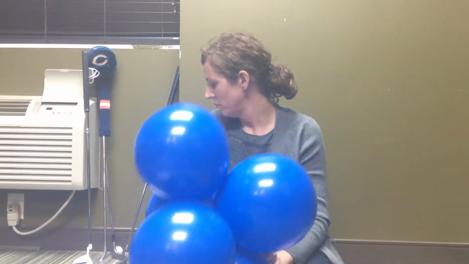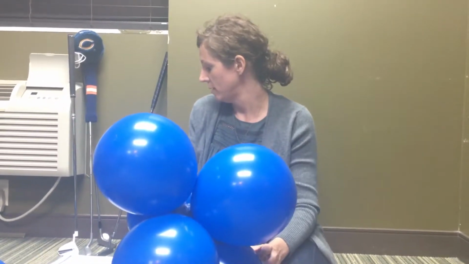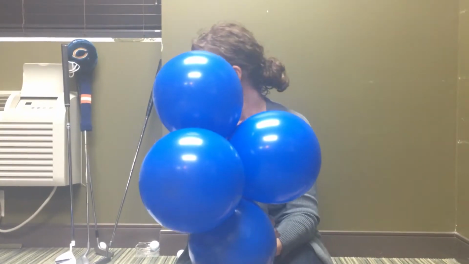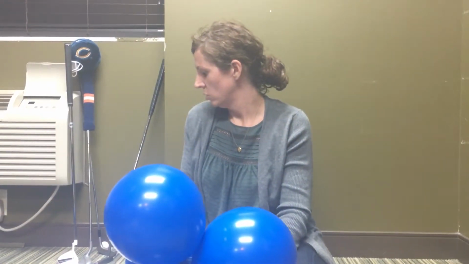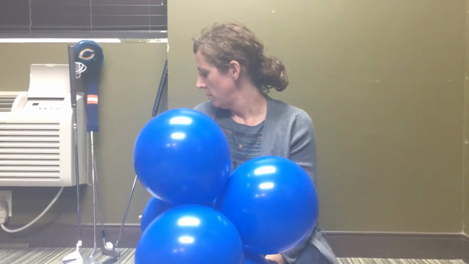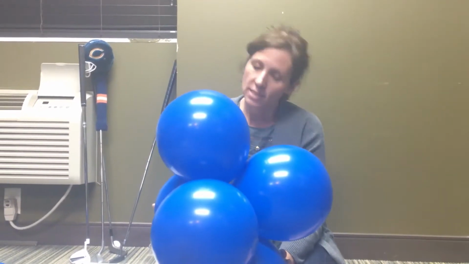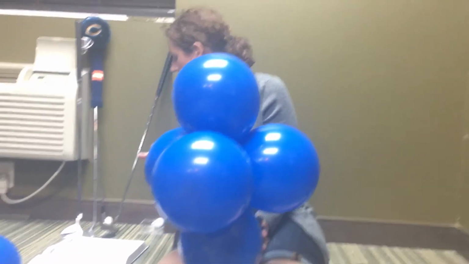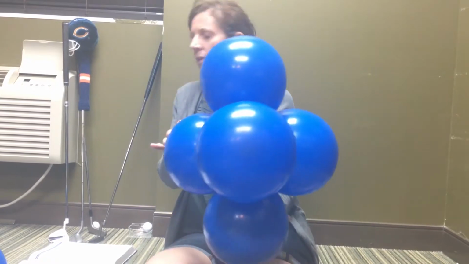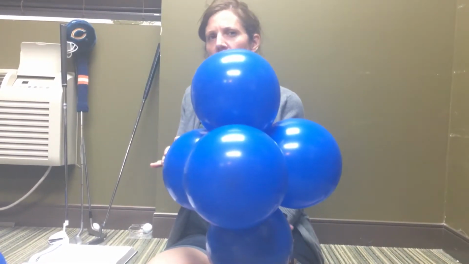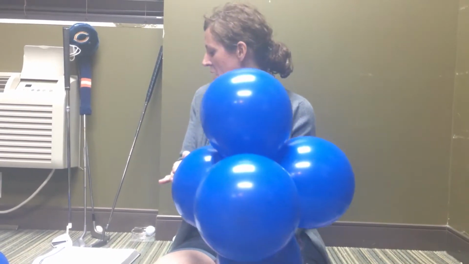An AB4 type of molecule would be SF4, and that would be considered seesaw shaped. An example of trigonal bipyramidal AB3, the molecular geometry would be T-shaped, and an example would be chlorine trifluoride, I'm sorry.